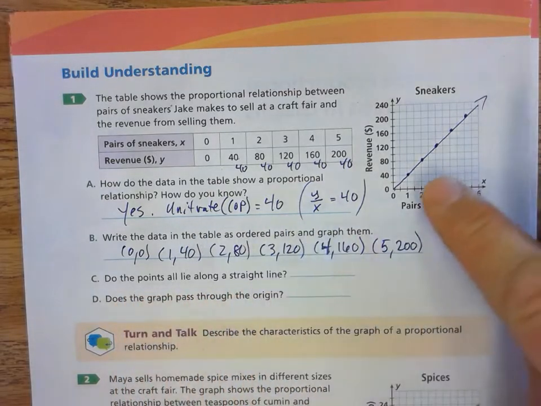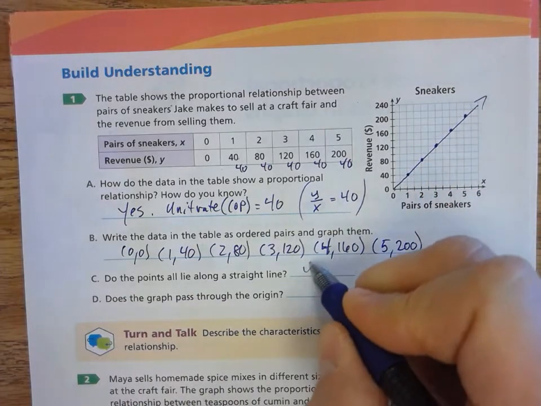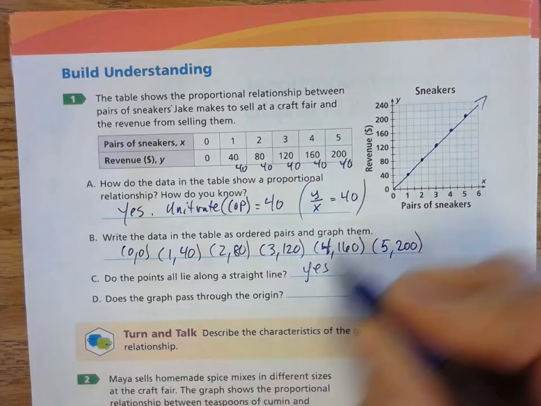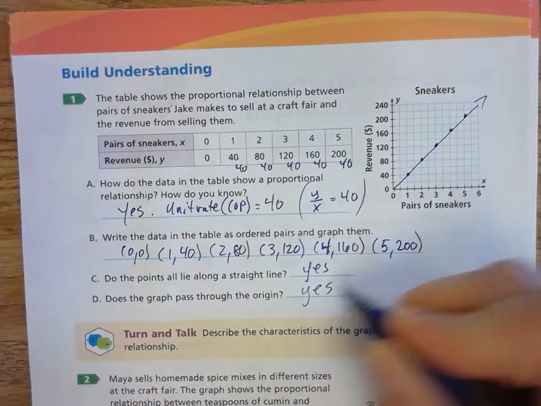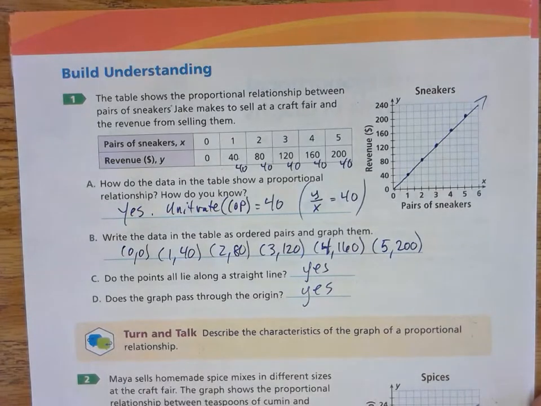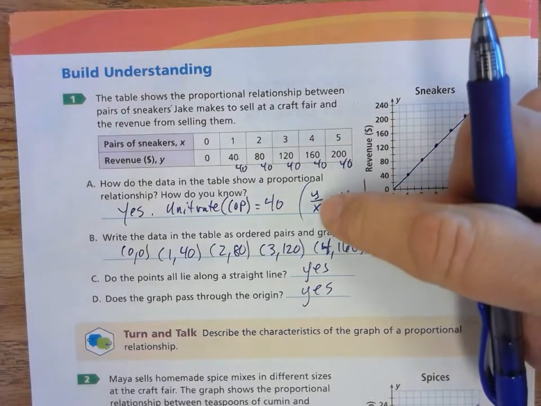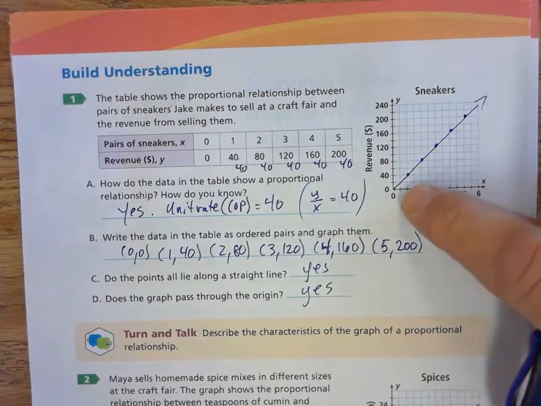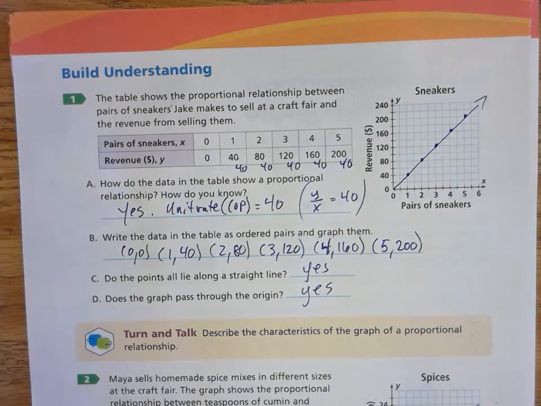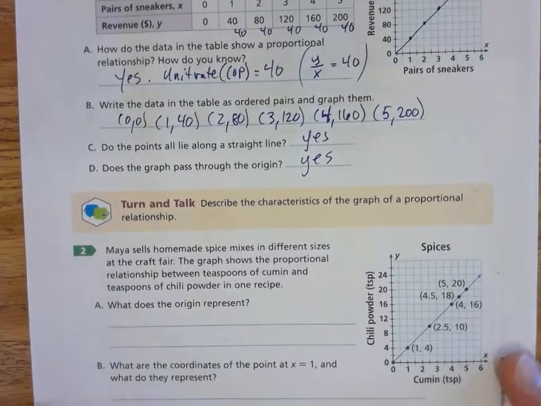Do they make a straight line? So are they linear? And what would your answer be for that? Yes. Does it go through the origin? And that would also be a yes. Okay, so you can see that that all is going to work there. Okay, it's a proportional relationship. Check the table by finding your unit rates. Check the graph by seeing if it's linear and does it touch the origin. So there's that one. Okay, let's go down here to number 2 then.